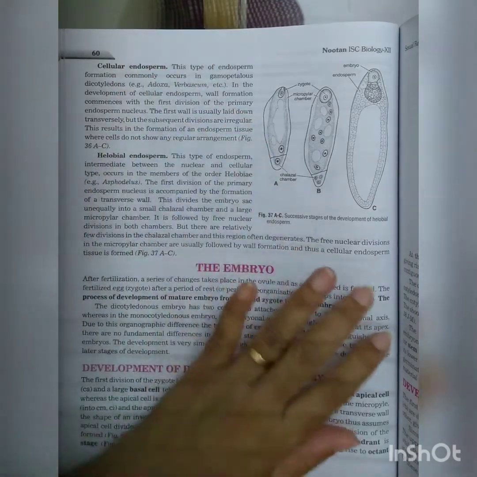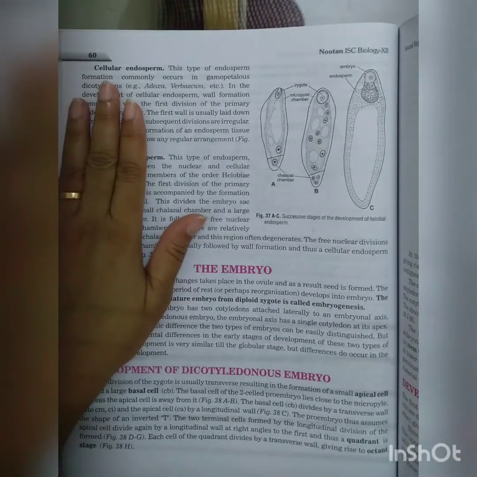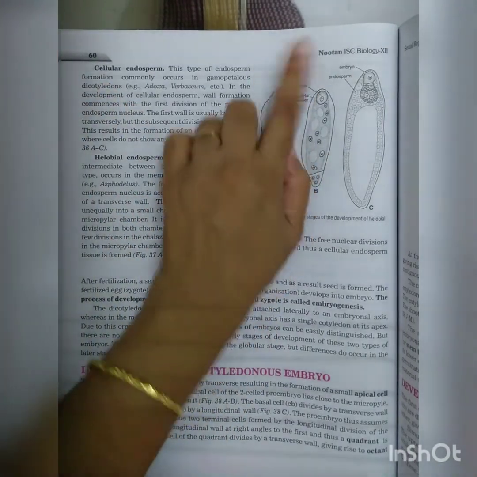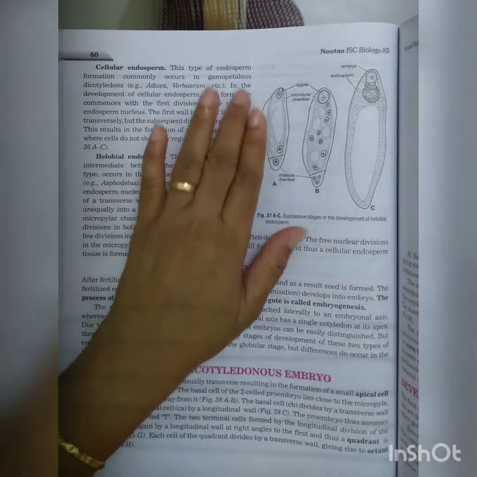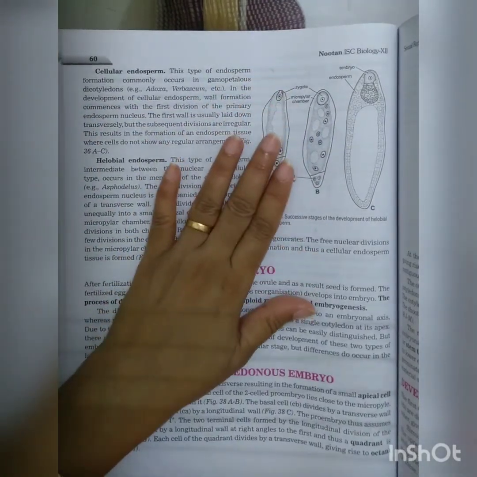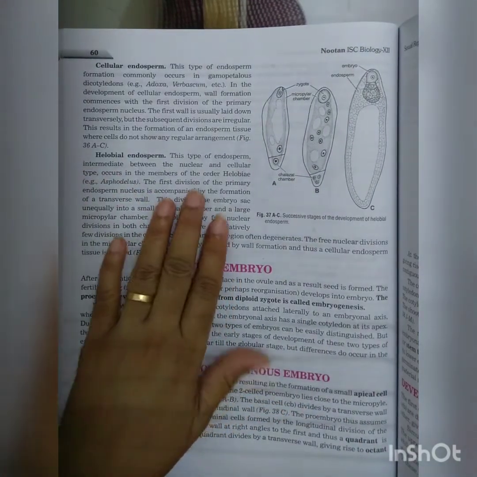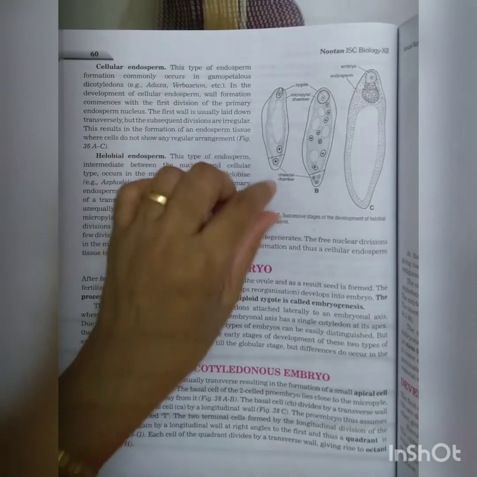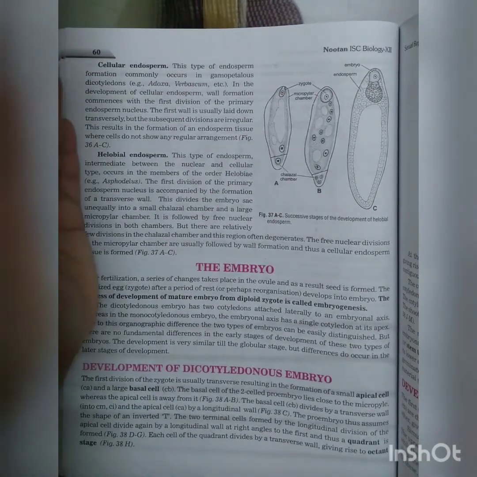Now see, in a cellular endosperm, when the nuclei are formed, the cell wall is formed in a regular pattern, but in halobial endosperm, the cell wall is irregular. This is the only difference between cellular endosperm and halobial endosperm.